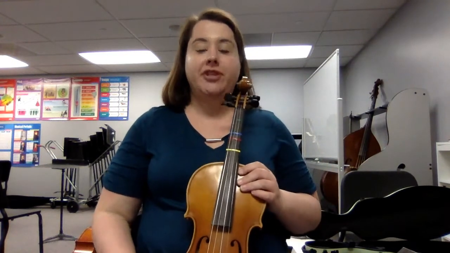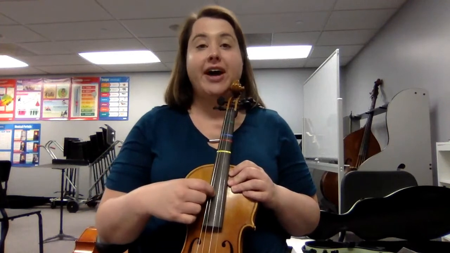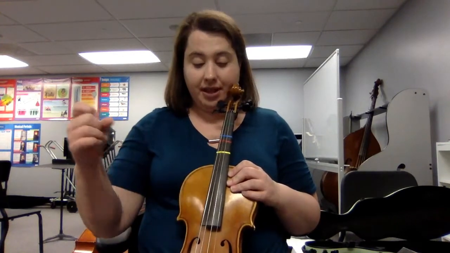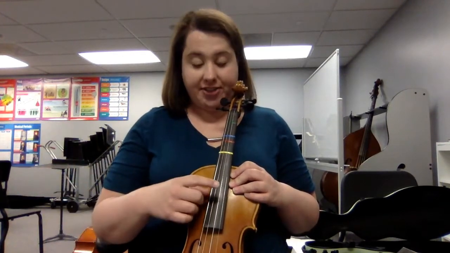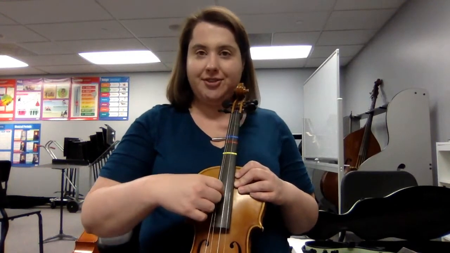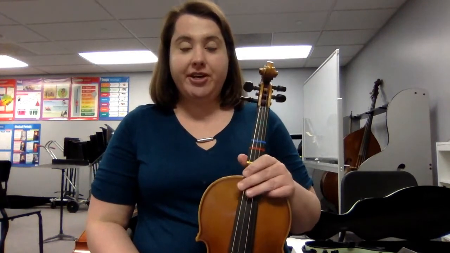Today we're going to learn about how the strings on our instrument make sound. Whenever your instrument makes a sound, it's because the string is vibrating. When the string vibrates, it creates sound waves, which create the sound that we hear. And there are two different ways to make your strings vibrate.